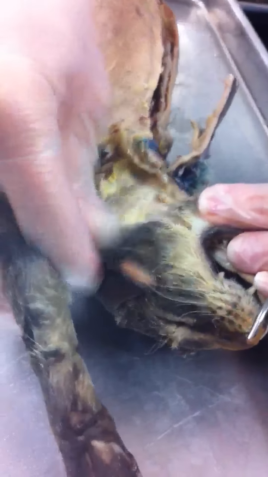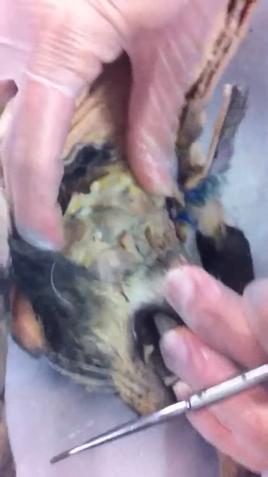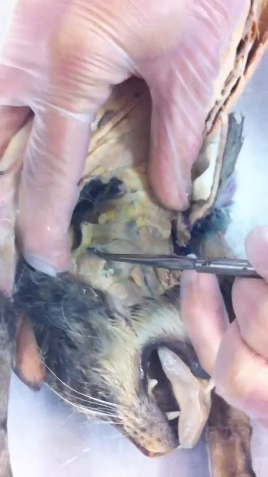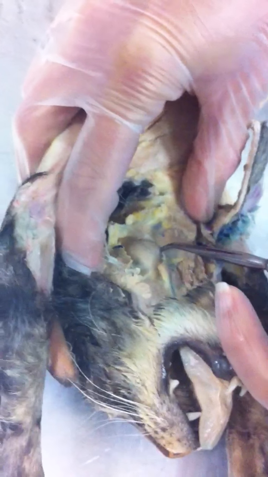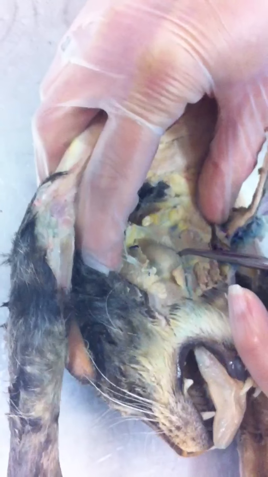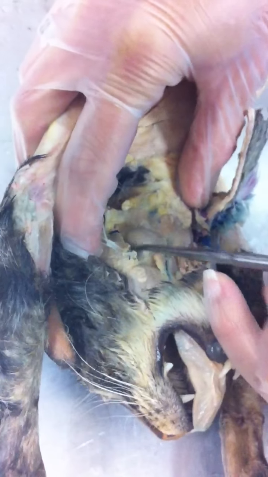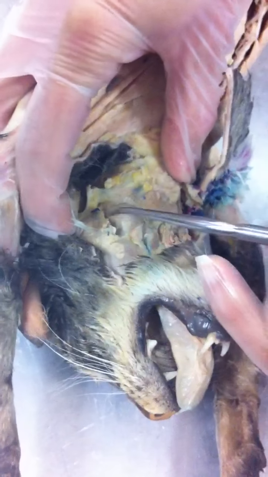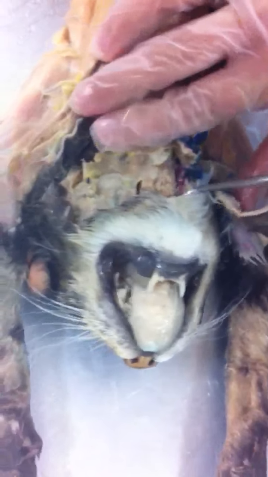Okay. If we go into the face and look at the salivary glands, the largest gland that is up here, the parotid. Good. The one that's underneath the parotid, submandibular, and the two little beans, sublingual. So we have parotid, submandibular, sublinguals.